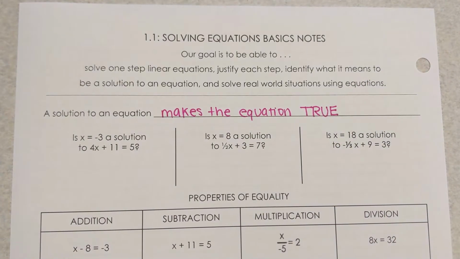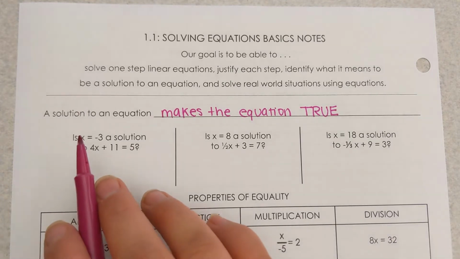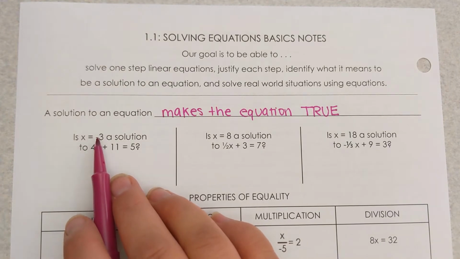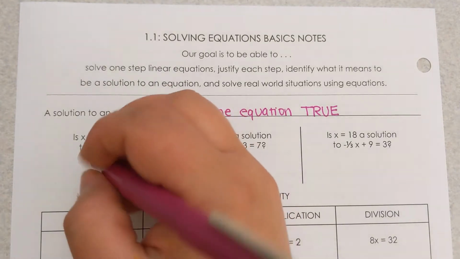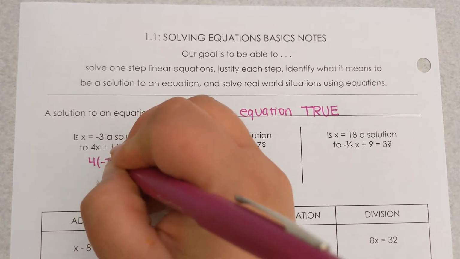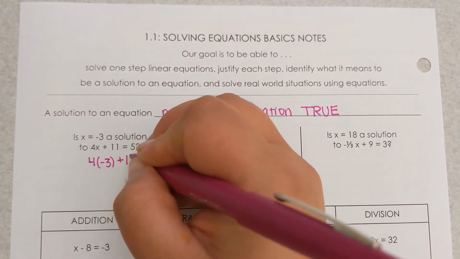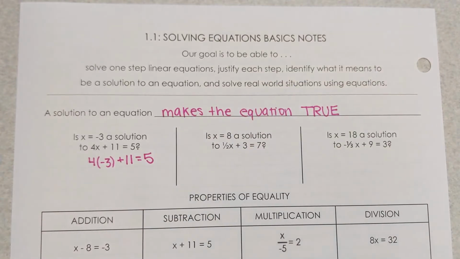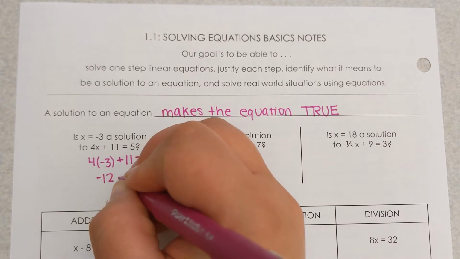I'm going to write true in all caps, because why would you not want the equation to be true? It should make pretty sense naturally, but we want it to be true. Here's how you check that. You take the number you're looking for to see if it's a solution, and you plug it in for x. So I'm going to rewrite this equation, but instead of x, I'm going to write -3 in parentheses. Now, I'm putting parentheses there because without them, I would think that this was 4 minus 3, but it's not. It's 4 times -3. And if you pull out your handy-dandy calculator, 4 times -3 is -12.